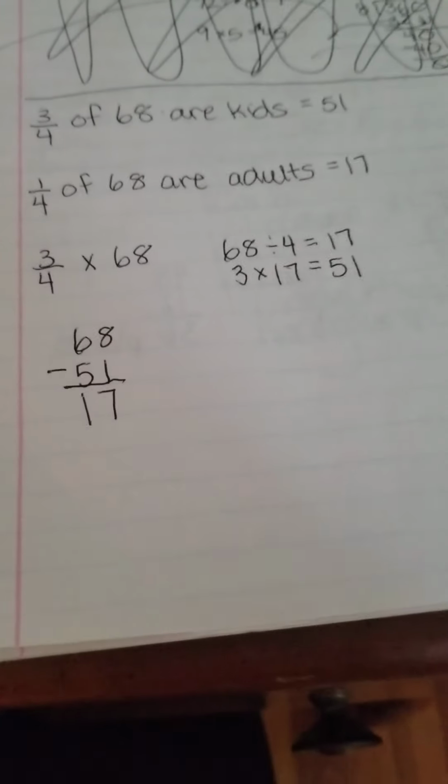Okay? If you didn't make that connection and you went one more step, you may have done 68, take away the number of kids. Okay, 68 was the total number of tickets, and I'm going to take away what I already know are the kids. So 8 take away 1 is 7. 6 take away 5 is 1. And I got 17 again. Okay? So many different ways to solve this.